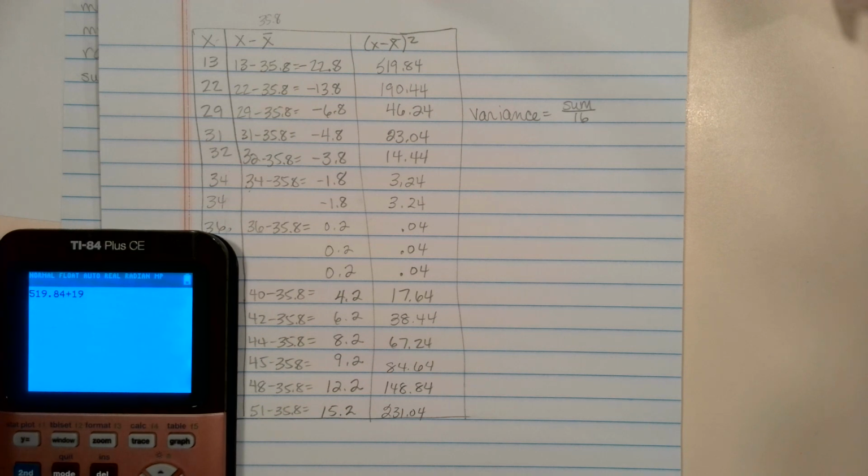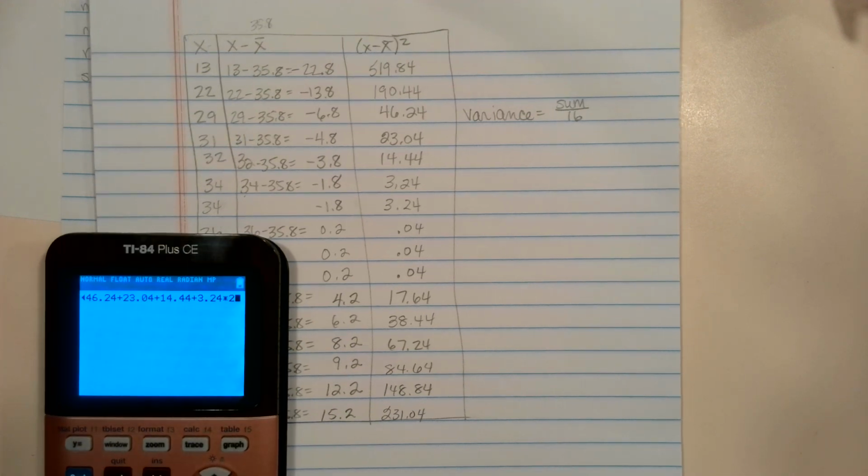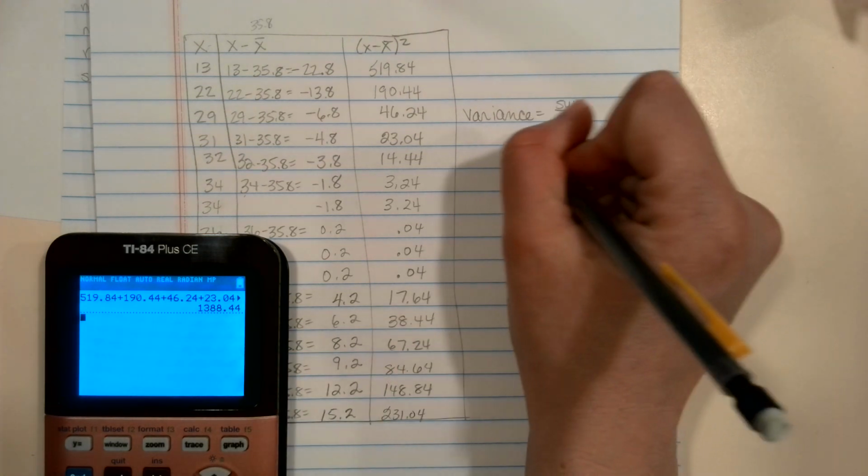519.84, 190.44, 46.24, 23.04, 14.44, 3.24. There are 2 of those, so you can do times 2. 0.04, there's 3 of those. 17.64, 38.44, 67.24, 84.64, 148.84, and 231.04.